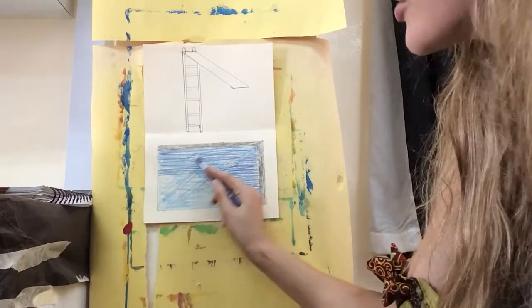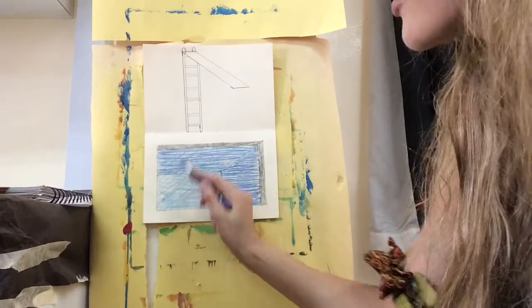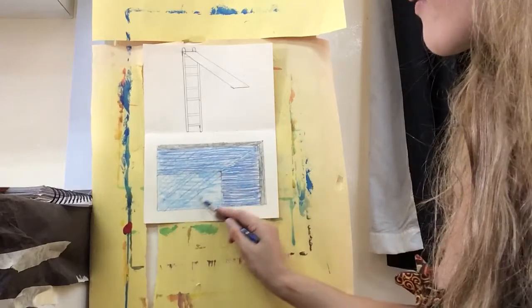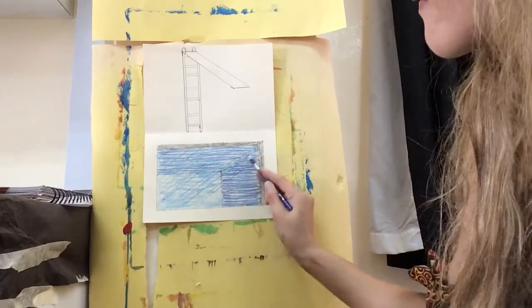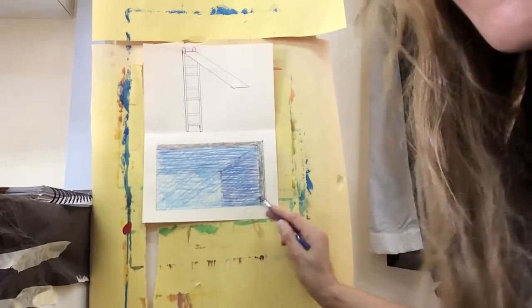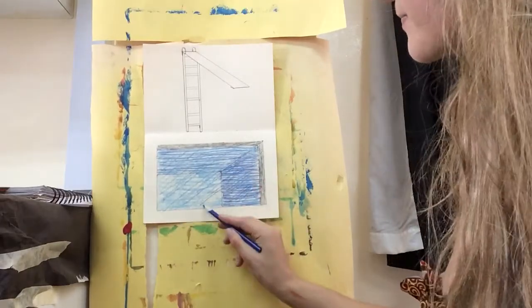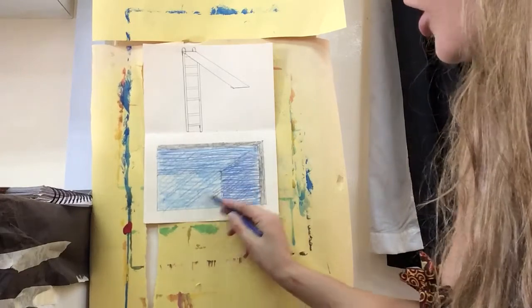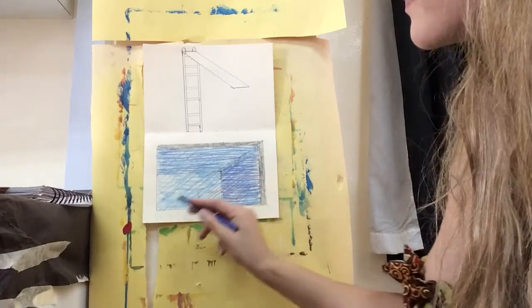Okay, I'm not really coloring in so much as I'm just adding some diagonal lines. Going diagonally across all three sections of the pool.